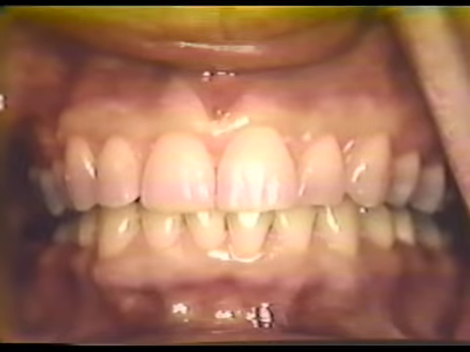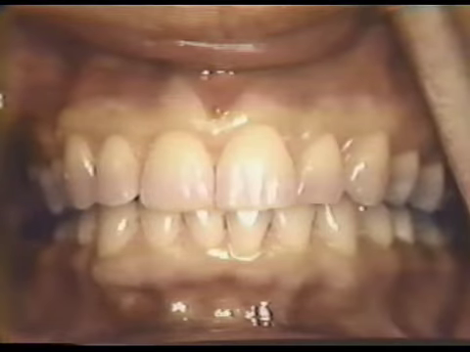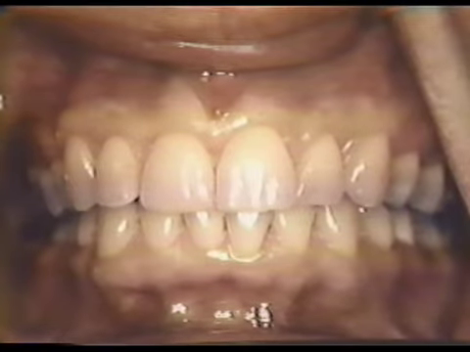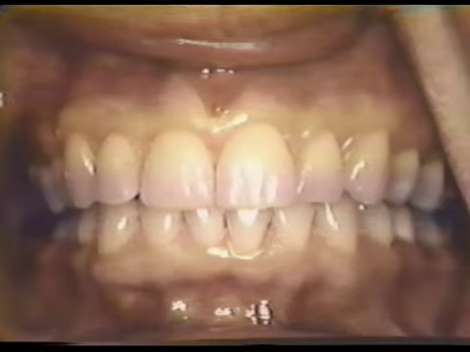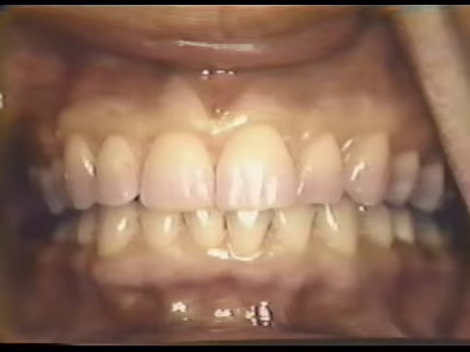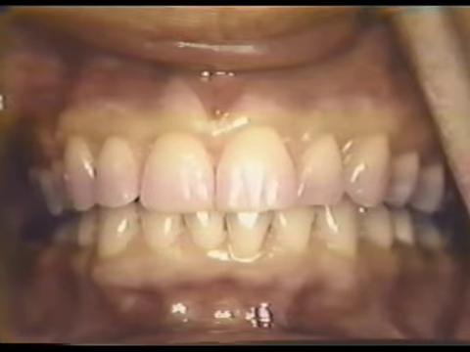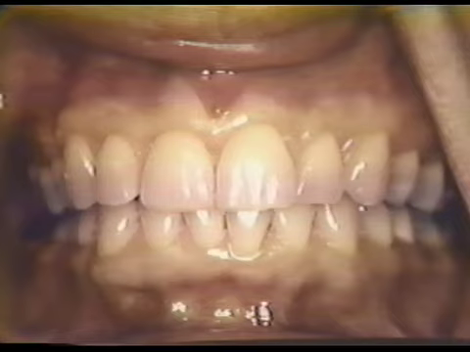Now, a slide of the normal gingival tissues would look something like this. The color of the gingival tissues is normally a pale pink. The form of the tissues is that the gingival margin ends in a knife edge around the necks of the teeth. The tissue is firm and dense, and there is little tendency for bleeding.